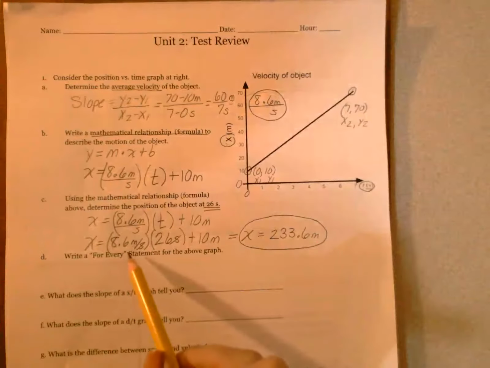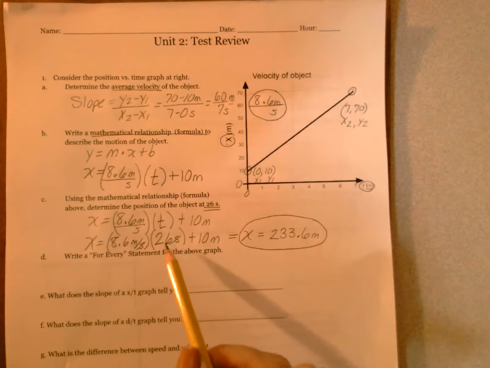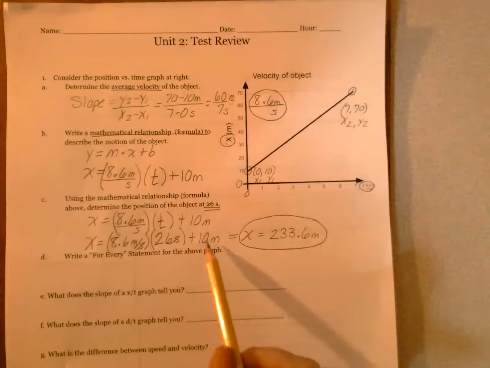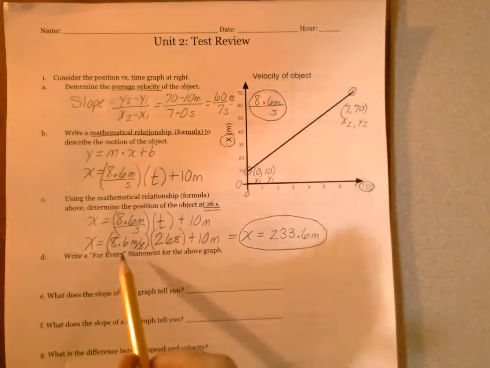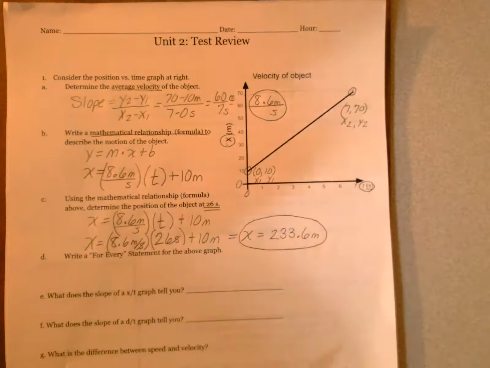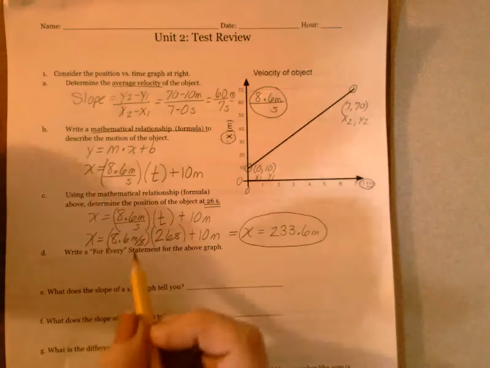When you're typing it into the calculator, I would go 8.6 times 26, hit equals, and then add your 10. Sometimes your calculators like to organize digits in their own way, so it's better to be safe than sorry and do small steps.